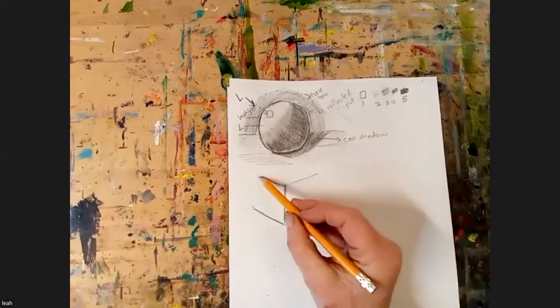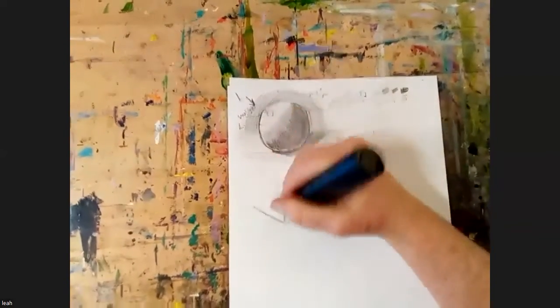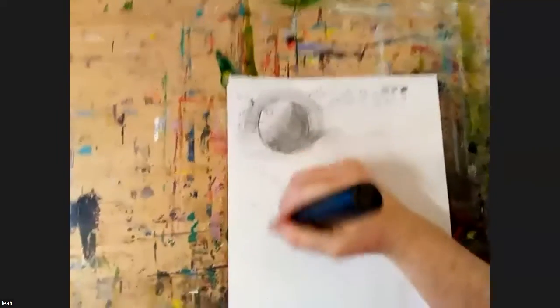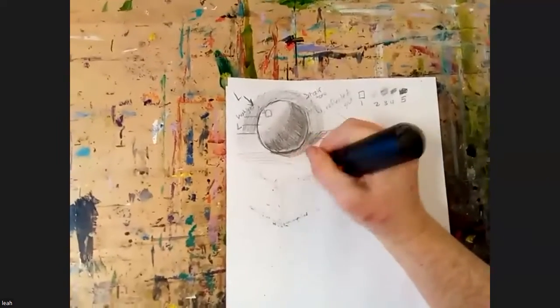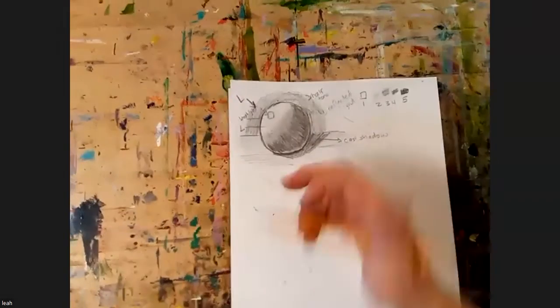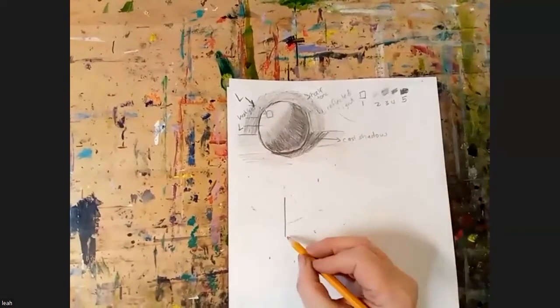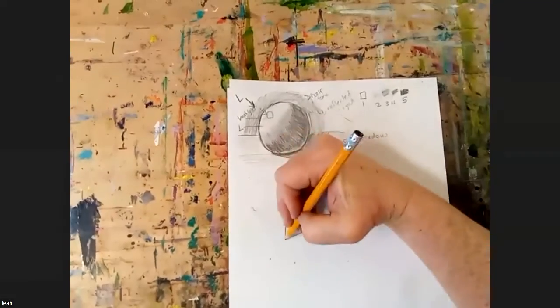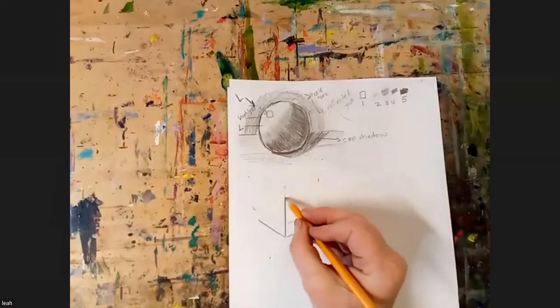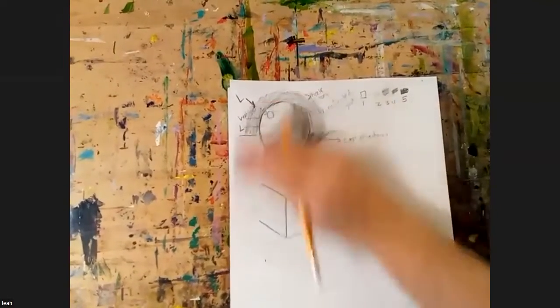I might have put that up a little too close. Move it down a little bit, so it's not so close to my other object. Okay, 1, 2, 3, 4. That's not the only way to draw a cube, of course.